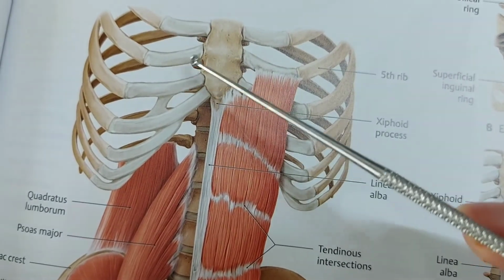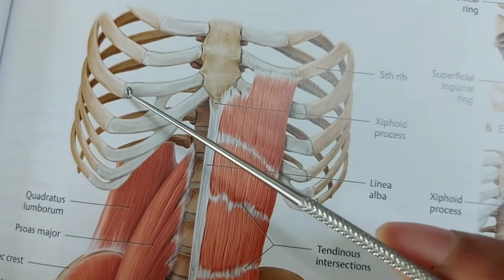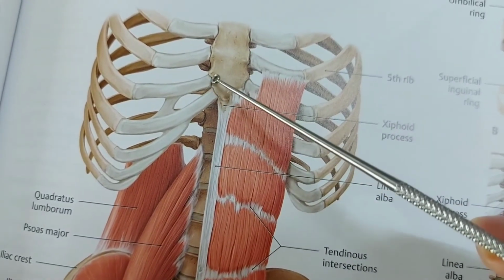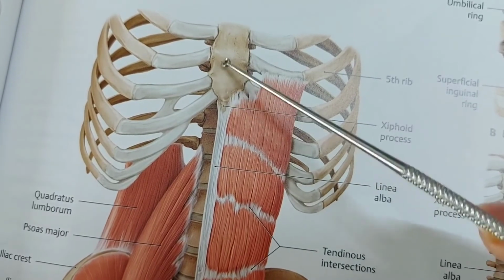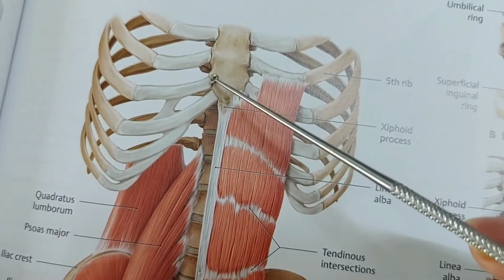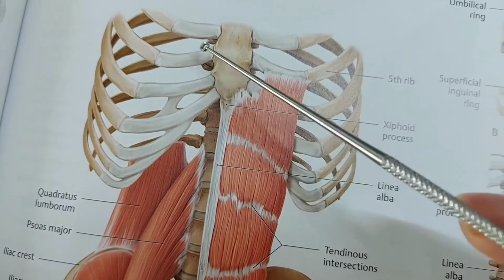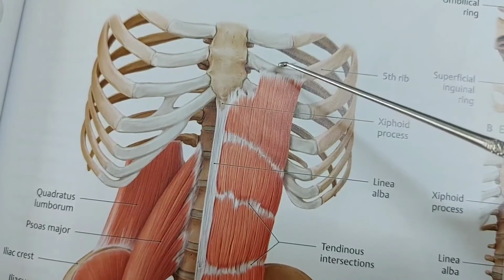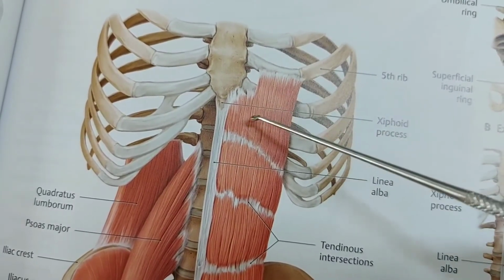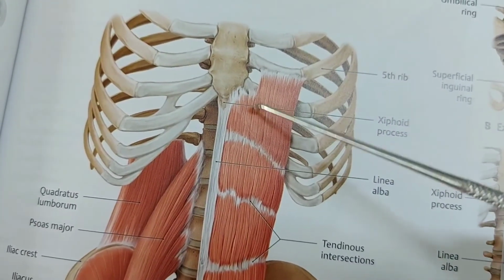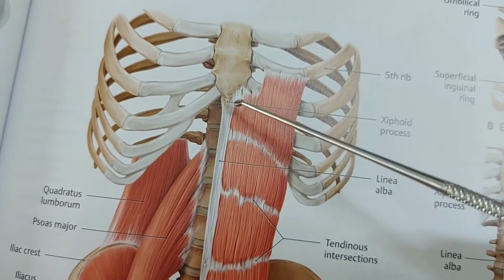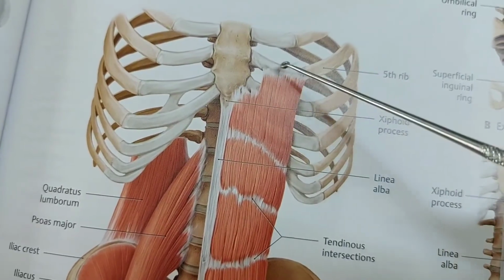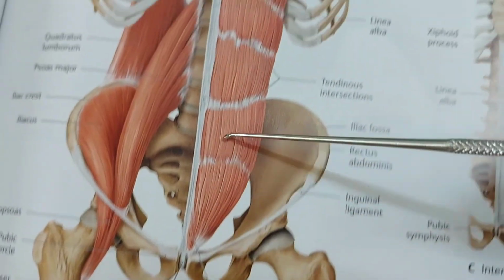Here we see a costal cartilage that is separately attached to the sternum. So this will be the sixth costal cartilage. This will be the fifth. So the rectus abdominis muscle is inserted in the fifth, sixth, and seventh costal cartilages, and also in the xiphoid process and sternum.